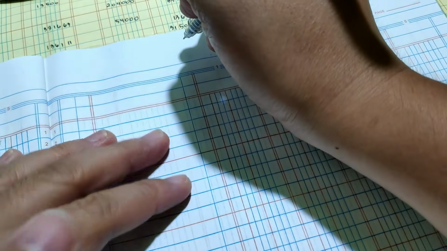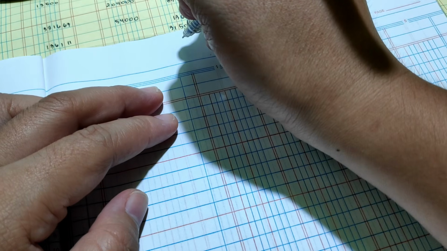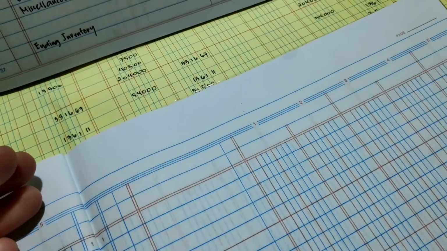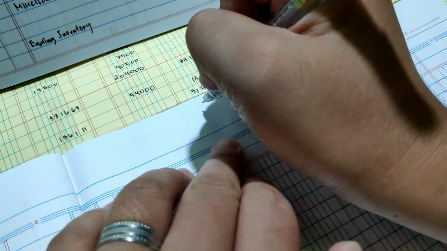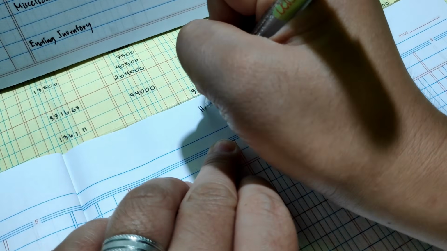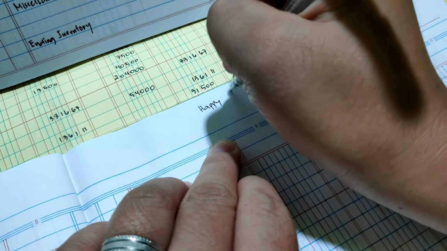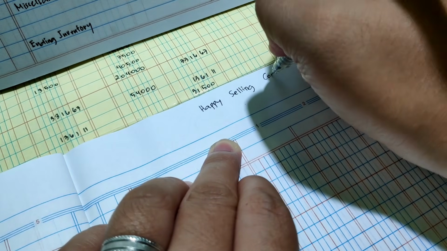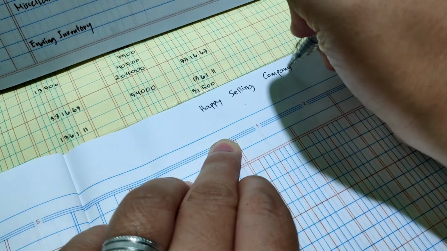Okay. The very first, the most important of all, is the heading. The name of the company, Happy Selling Company. So, they are happy because they sell.